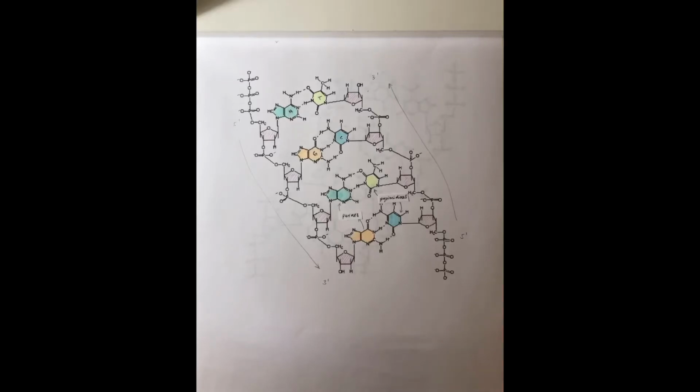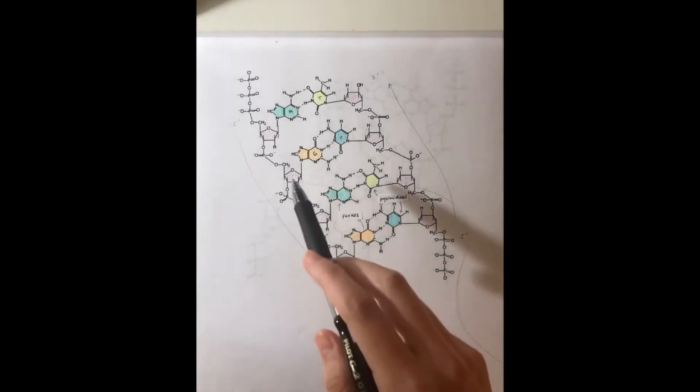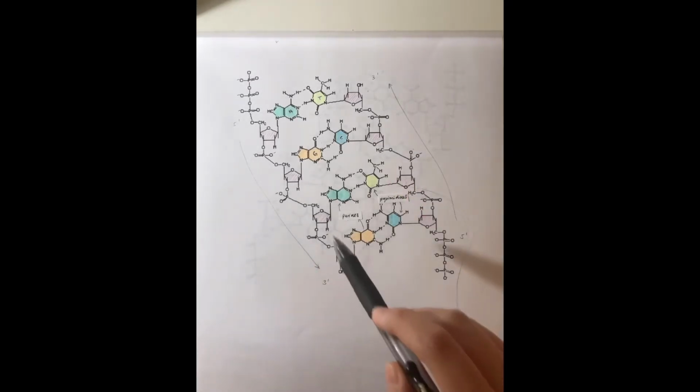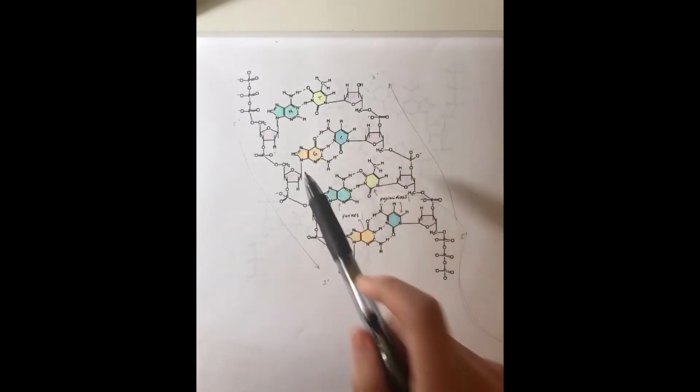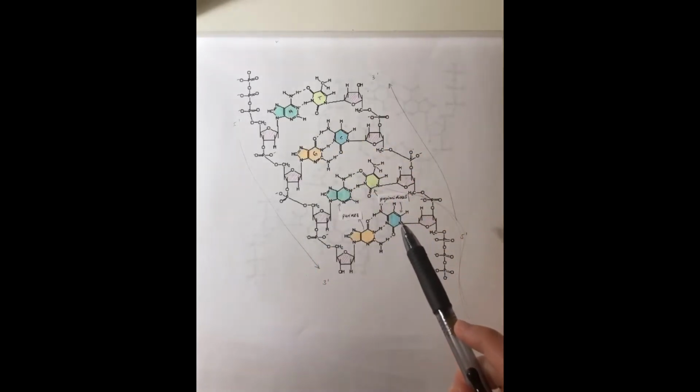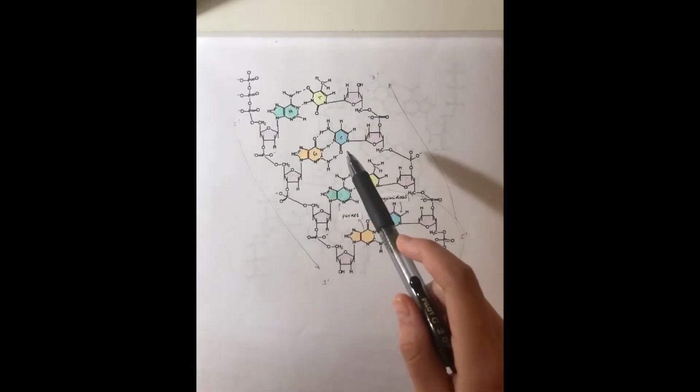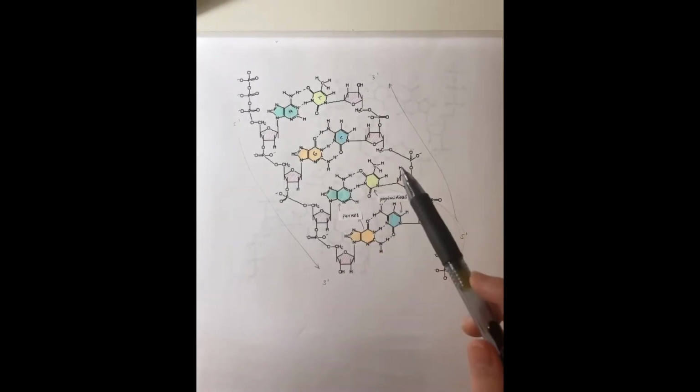DNA is made up of three things: deoxyribose sugars, phosphate groups, and nitrogenous bases. An important feature is that it is anti-parallel, so these two strands right here run in opposite directions. There are two kinds of nitrogenous bases: purines, which have two rings and will be your adenine and your guanines, and pyrimidines, which have one ring and will be your cytosines and your thymines in DNA, and uracil in RNA.